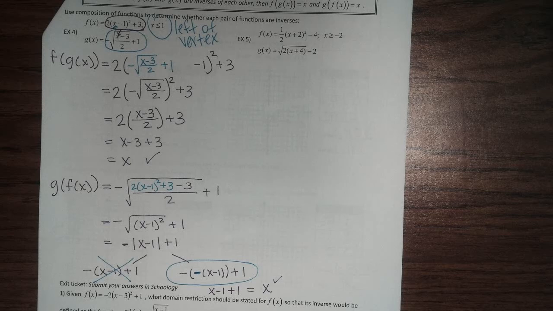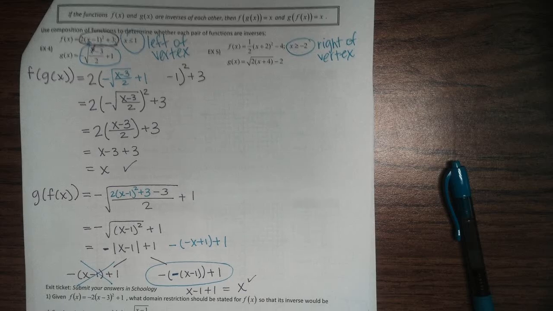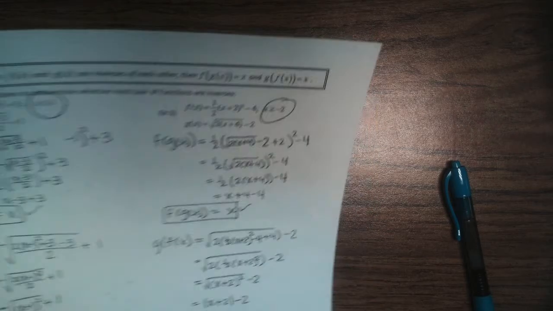I know that's confusing, so I'm going to stop for questions and I'm going to let you do example 5. Pause for questions. So hopefully you were trying example 5 to see if yes, these functions are inverses or no, they're not. Okay, my hand hurts from writing, so I'm just going to show you the answer key.